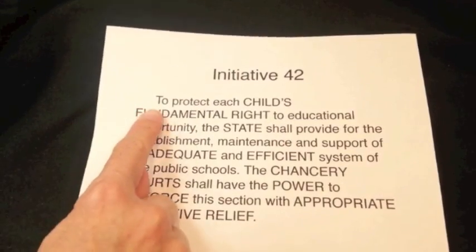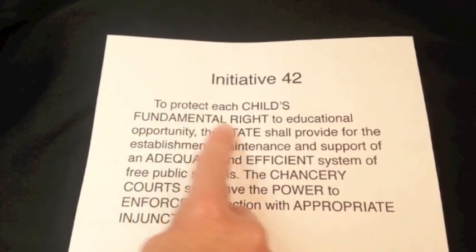How many words can we find that are subjective in Initiative 42? Let's see. Initiative 42. To protect each child's fundamental right. By child's fundamental right, do they mean the child's fundamental right to life, liberty, and the pursuit of happiness? Or do they mean the child's right to privacy so they can have an abortion without their parents' consent? When someone starts talking about having the right to decide what is right for your child, think again.